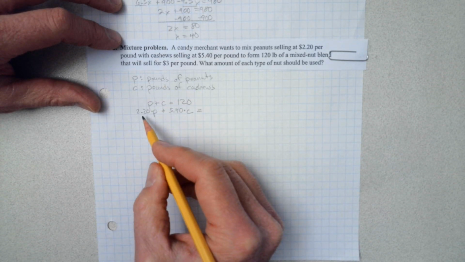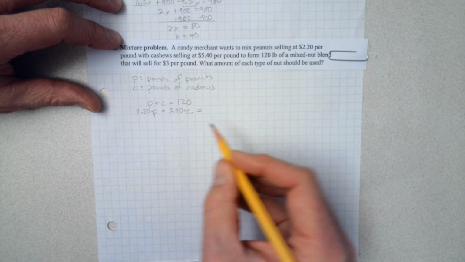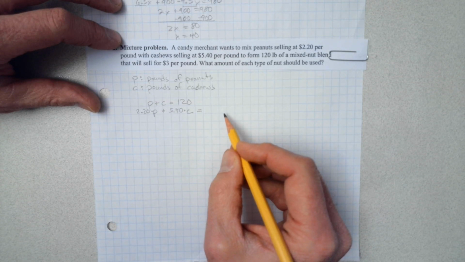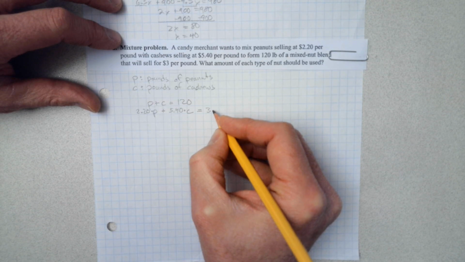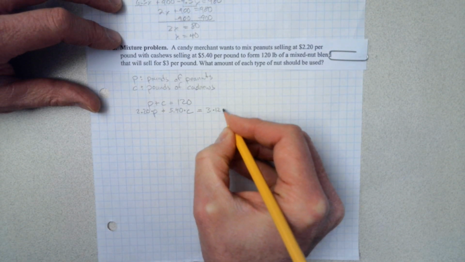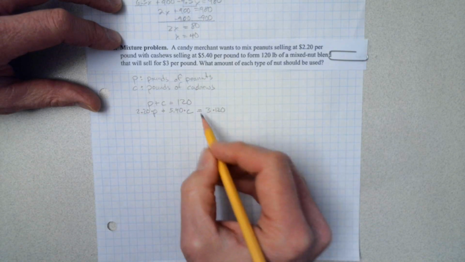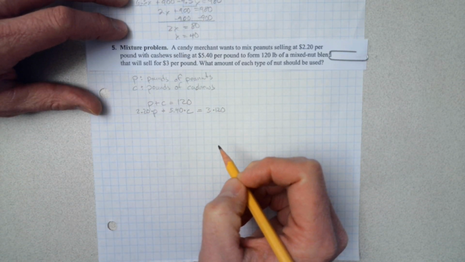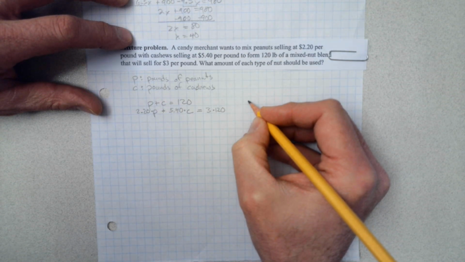These were all dollars per pound times pounds of something. And so this side also has to be dollars per pound times pounds of something. And we want it to be worth $3 a pound. And there are 120 pounds of nuts. So that's going to be a 360 there. Let's see. We'll solve this one a different way. Maybe. Nah. We'll do this the same way.